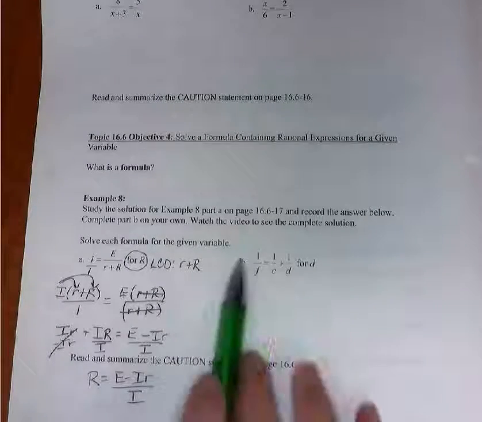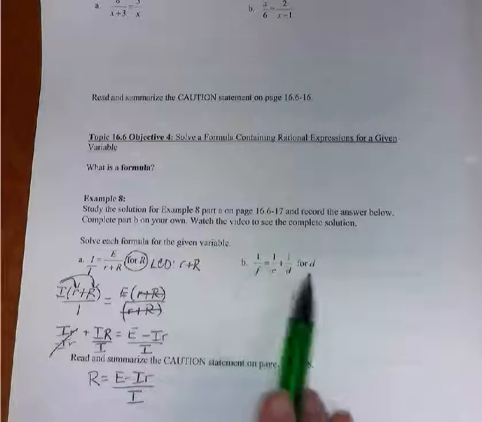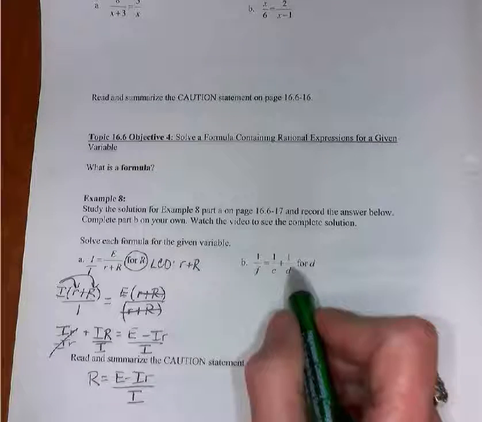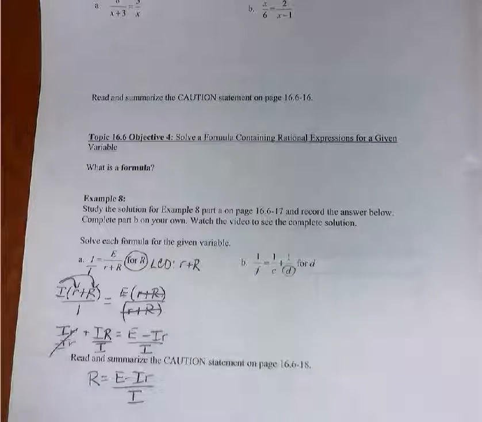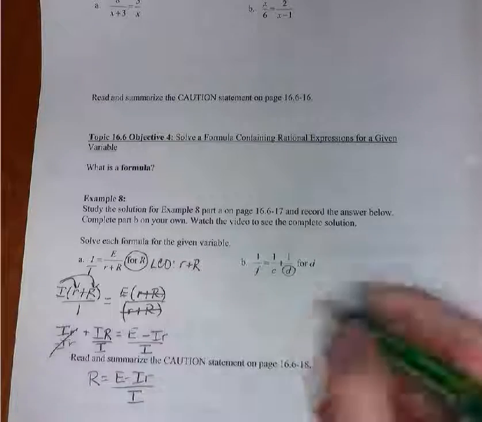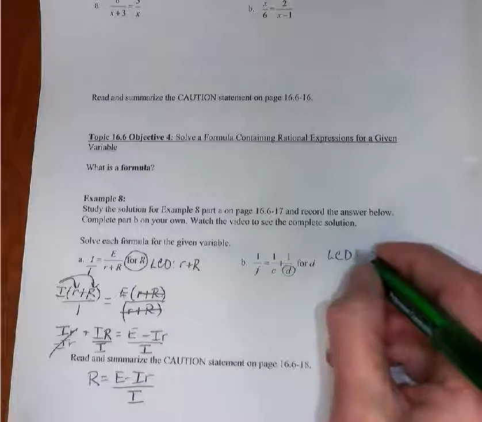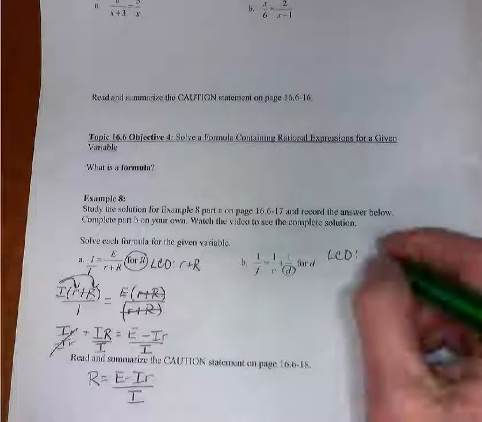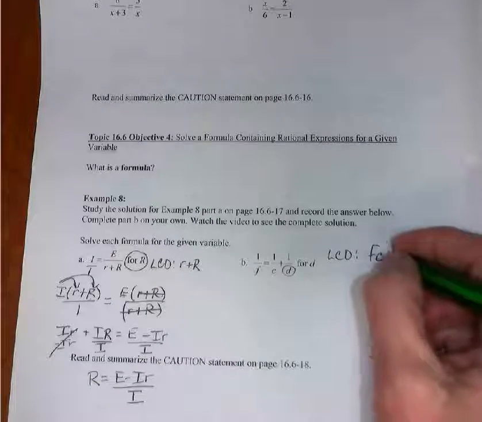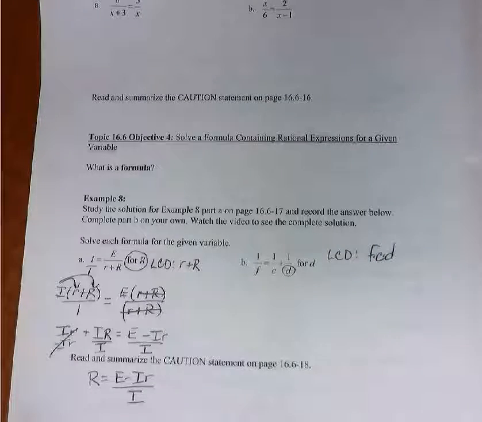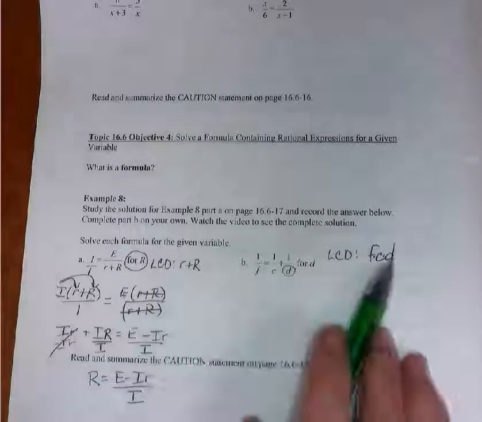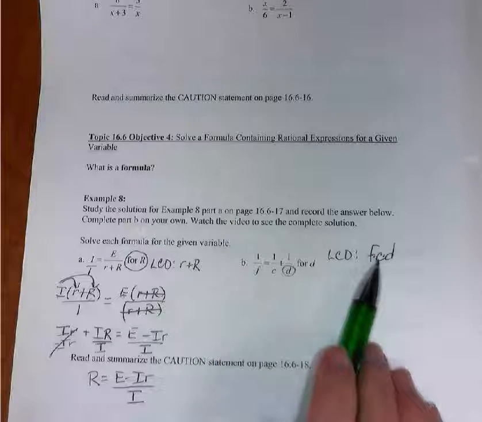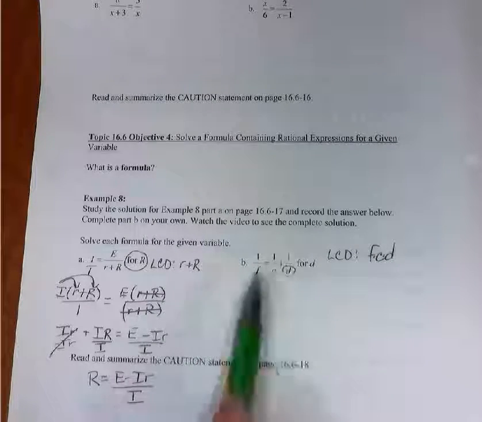This problem is similar but just a little bit different. We're going to solve this one for this lowercase d. So I will find the LCD, which is FCD. Multiply everything by the LCD. In other words, put FCD on every numerator.